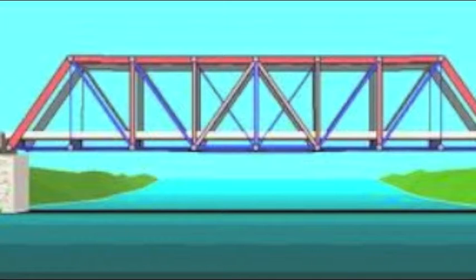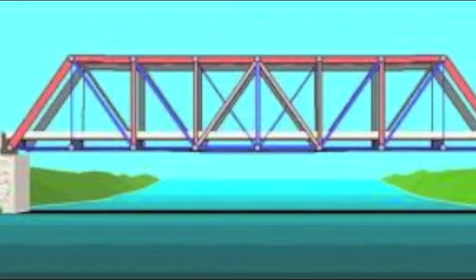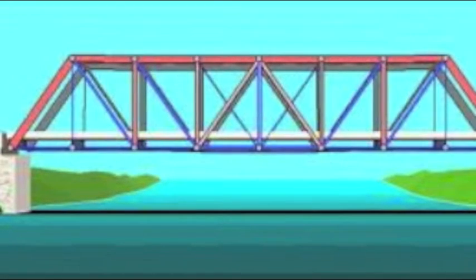Compression and tension are the exact opposite of the Howe truss. Tension is labeled in red, while compression is labeled in blue.